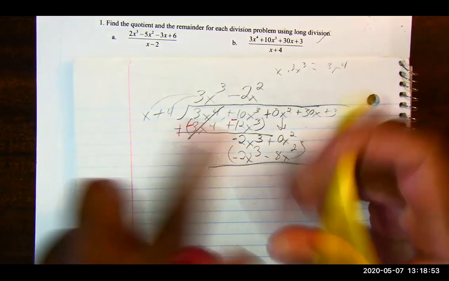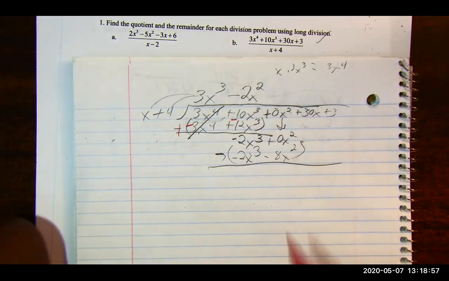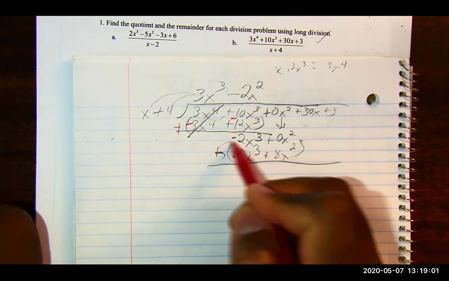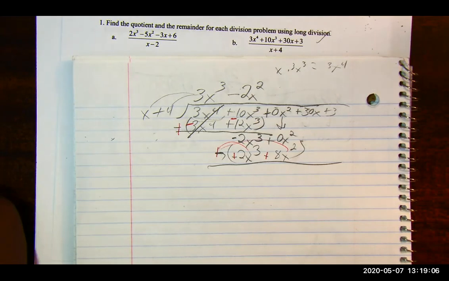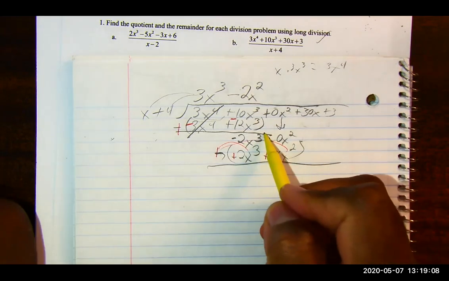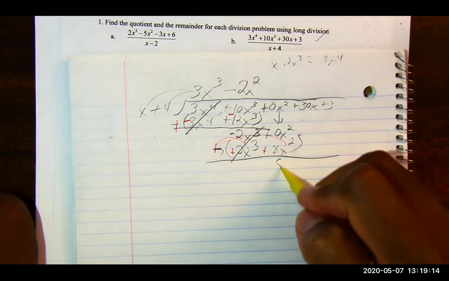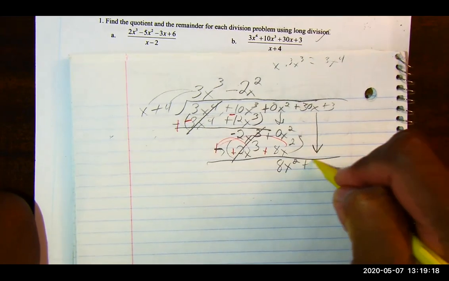We're subtracting just like division in elementary school. We're going to subtract those two, but we're going to have to distribute this negative 1. So when I distribute the negative 1, it changes the sign, changes this to addition, plus, plus. We know we did the right thing because negative 2x cubed plus positive 2x cubed cancels out. When I add these, I get 0x squared. I'm going to bring down plus 30x.